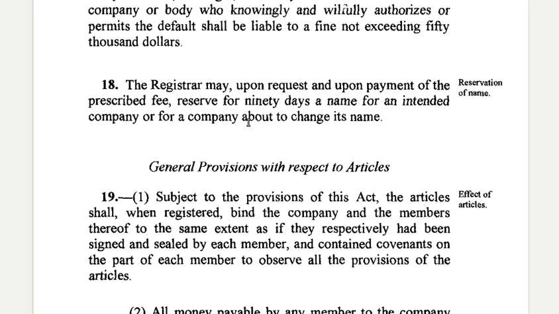If you're going to form a company, you come up with a very good name, but you're worried that maybe somebody registers that name tomorrow morning or next week and you're not ready to register it yet. You can reserve that company name for 90 days.